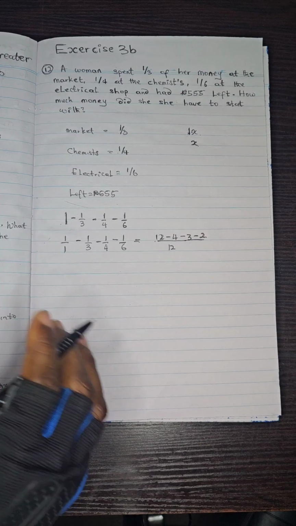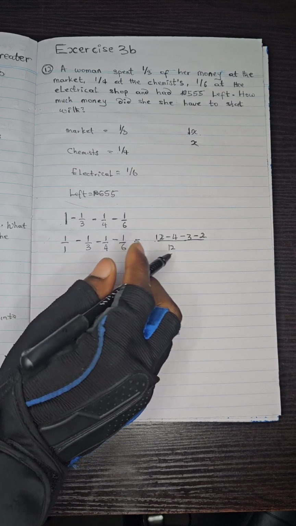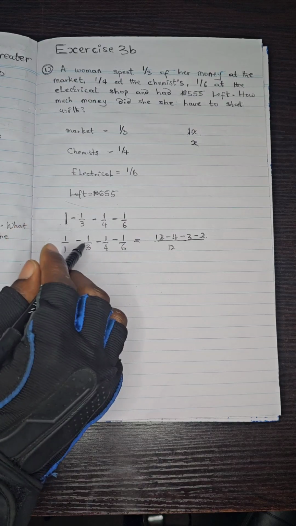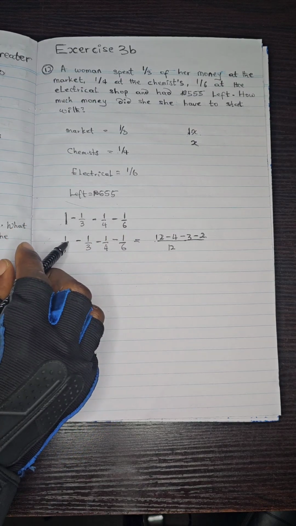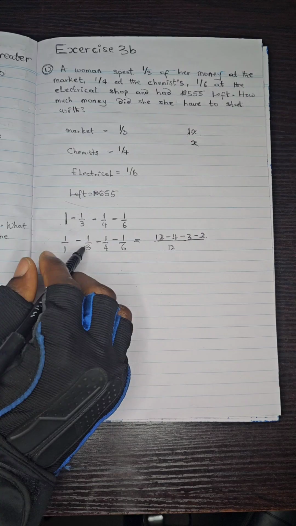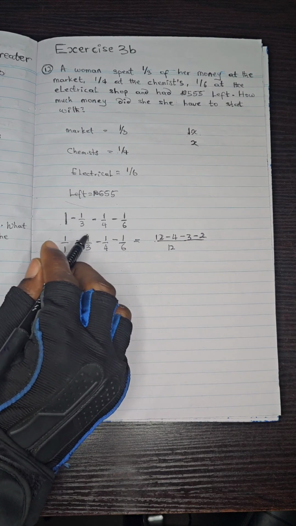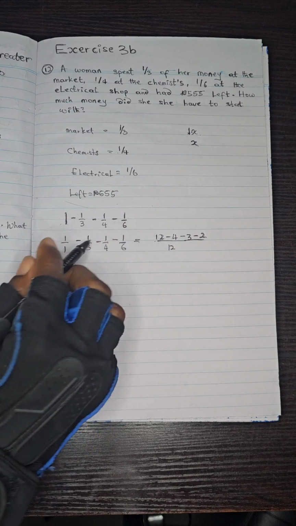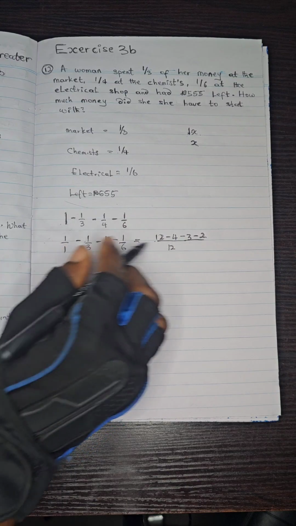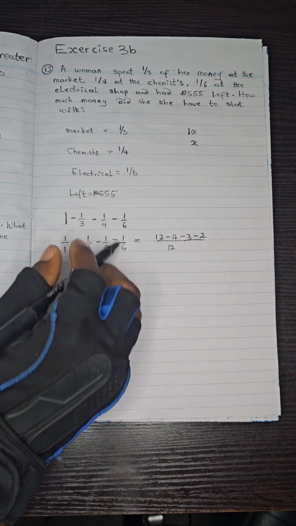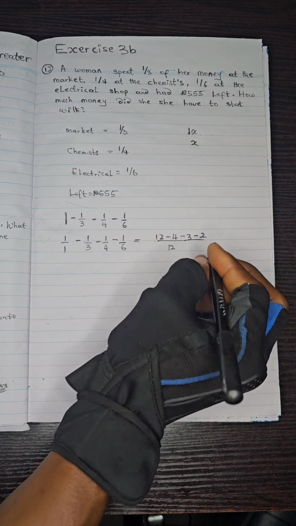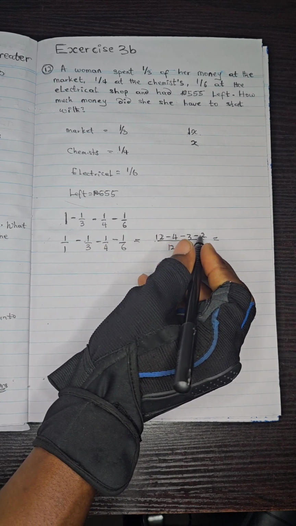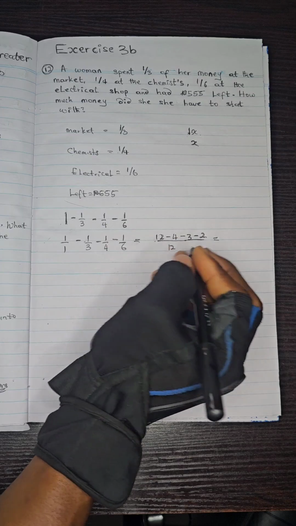Remember when we are dealing with fractions, which fraction is bigger from here? Obviously, this one is not a fraction. This one is just 1, but we can still call it a fraction, and it is the biggest. So let's check 3, 4, and 6. 1/3, 1/4, 1/6. Which one is bigger? Obviously, you see that 4 corresponds to 1/3. So this is the biggest, followed by 1/4, followed by 1/6. Don't forget. So when you subtract this, you have 12 minus 4 minus 3 minus 2. Same thing as 12 minus 9.